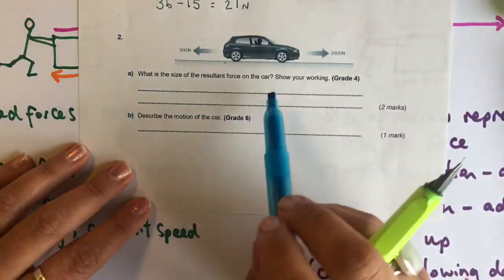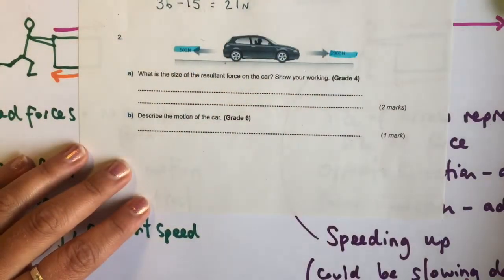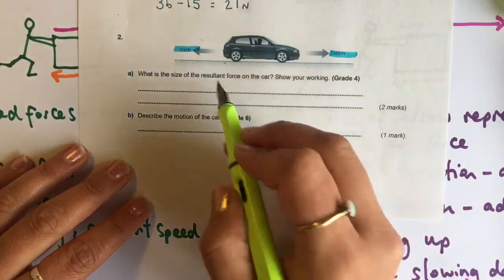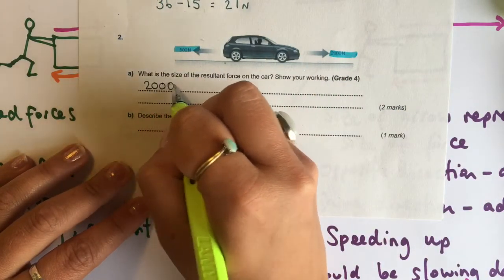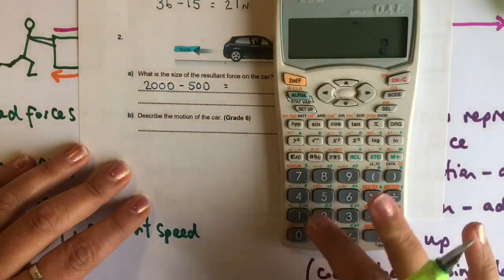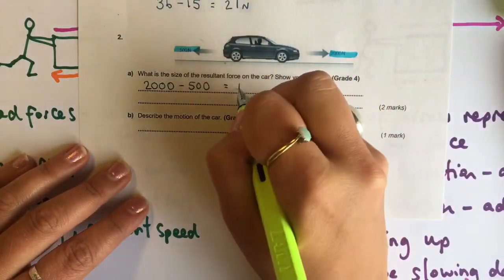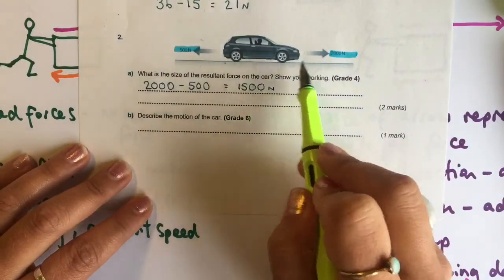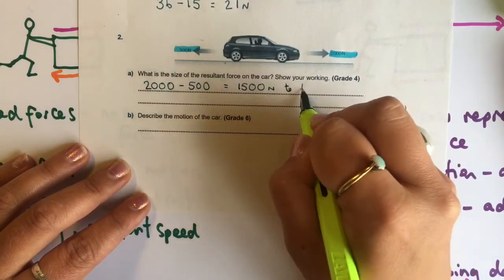Okay, so we have a diagram of a car, and it gives us two values here, 2,000 newtons, 500 newtons. What is the size of the resultant force on the car? Show your working. So they're in opposite directions, so we're going to do the difference. So 2,000 minus 500, which you might be able to do without your calculator, but let's do it anyway. 2,000 minus 500 is 1,500 newtons, and that's in the direction of the bigger force, which is the 2,000 Newton one, so we can say to the right.